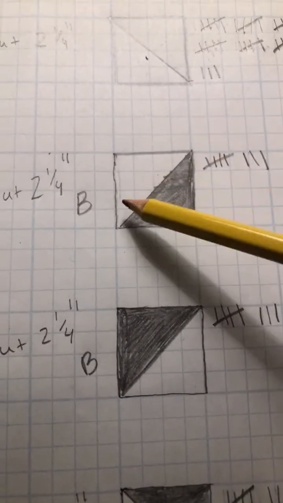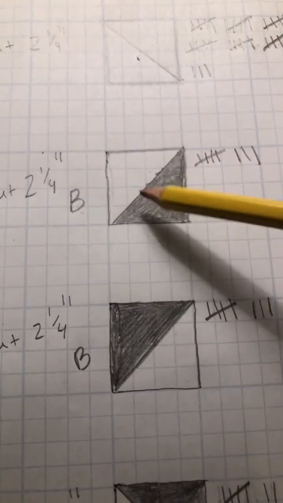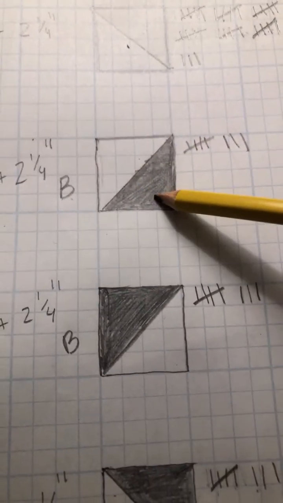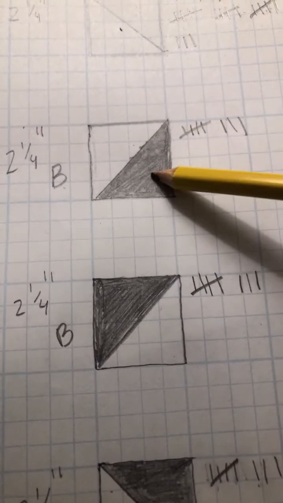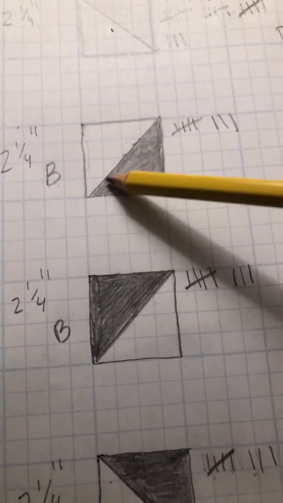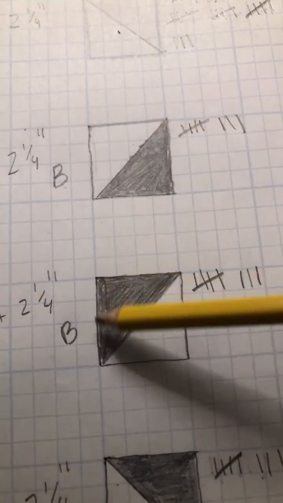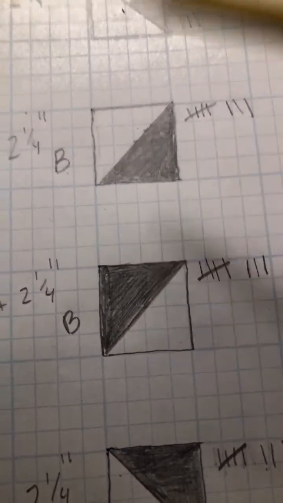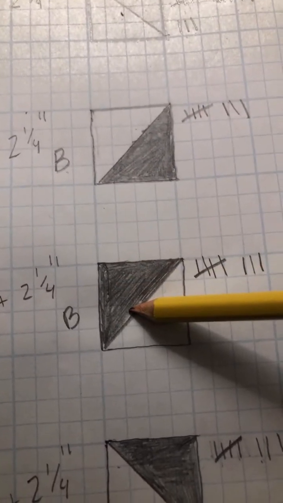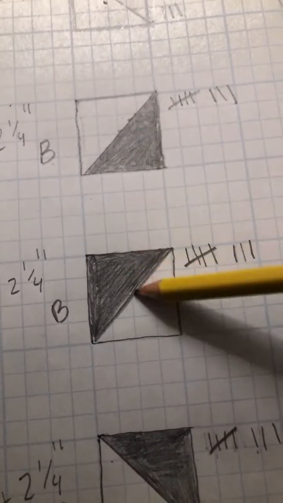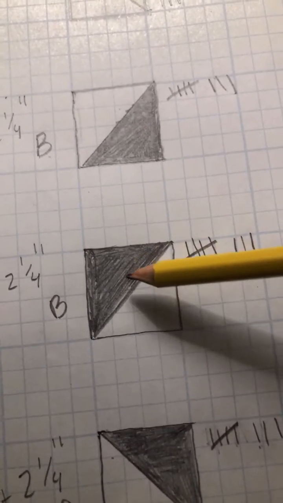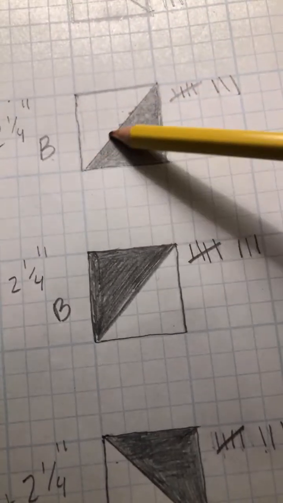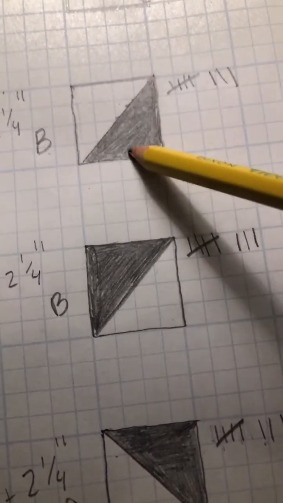Okay, so these two here are what I call sister blocks. These are my B pattern half square triangles for the blocks that go this way. This seam line goes this way, and this seam line goes this way. You have a half square triangle right there, and you have a half square triangle right there. So these two blocks represent a square with the seam line going this way for this print.